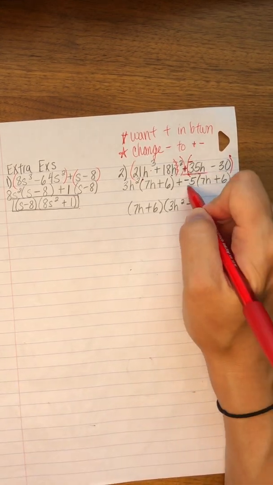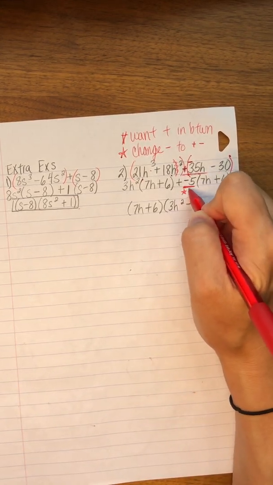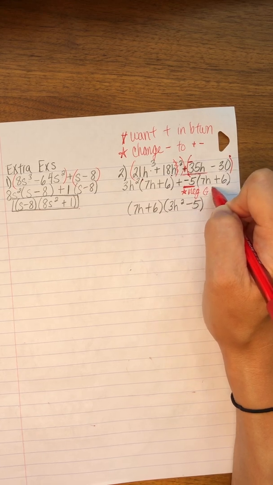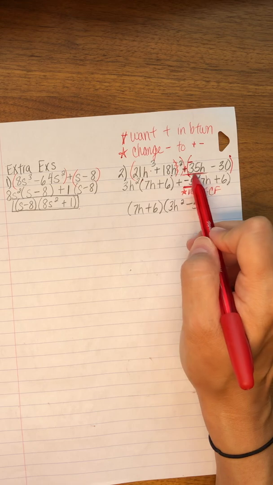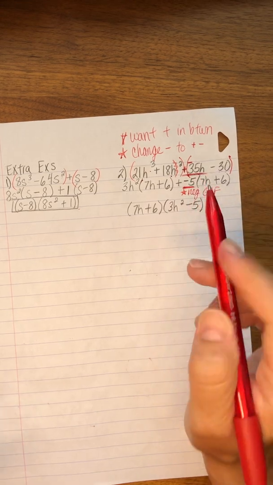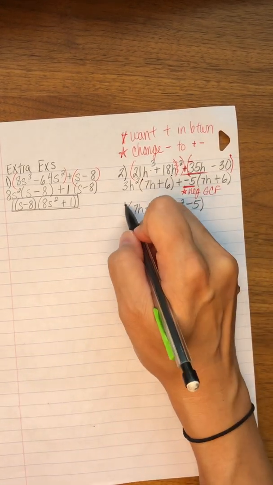So I just want to note here that this one has a negative GCF for that second group, and that's all because that first term in this group was negative, so I needed that negative GCF, and this is our answer here.